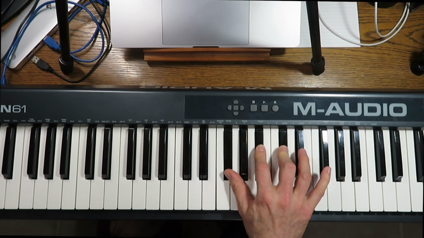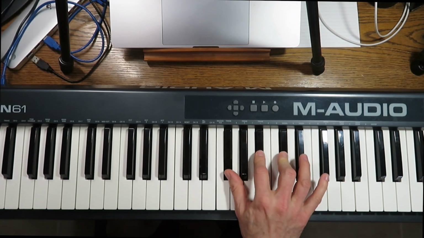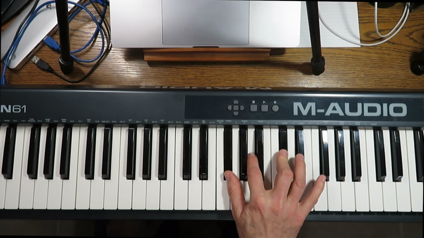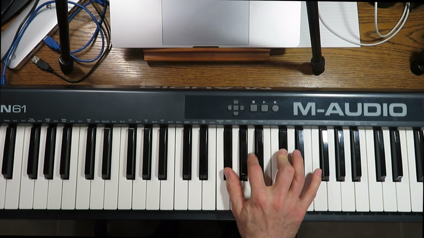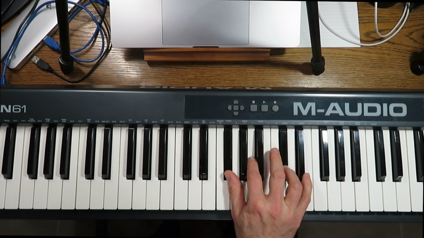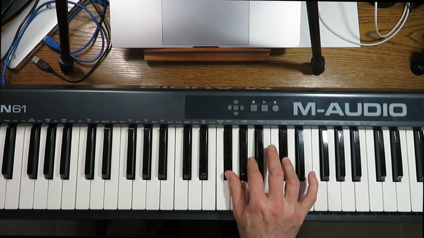Now back to major. Now how do we make this minor? We keep the root and the 5th the same, and we lower the 3rd a half step. Okay. So now we have G flat, B double flat, and D flat.